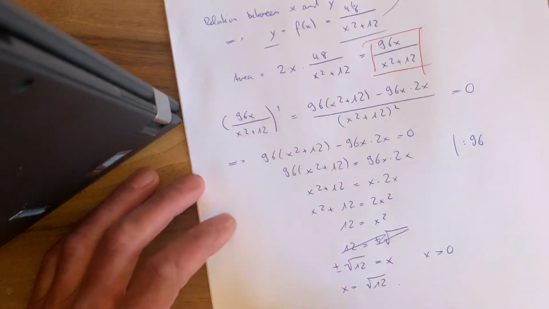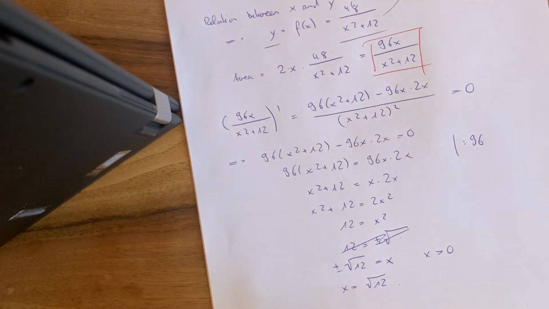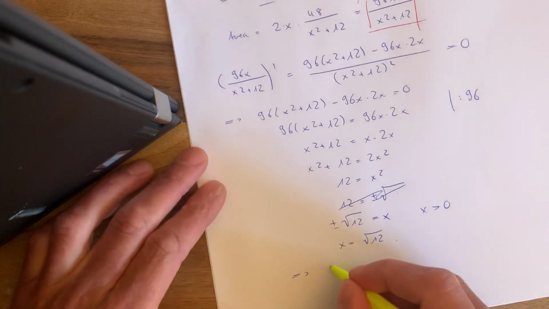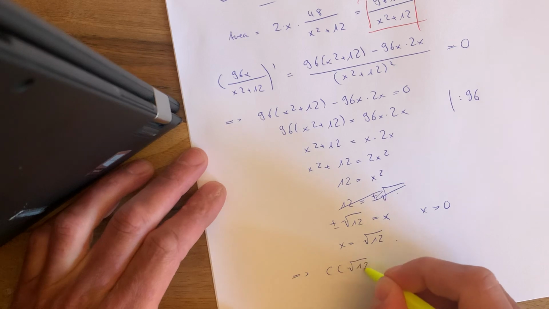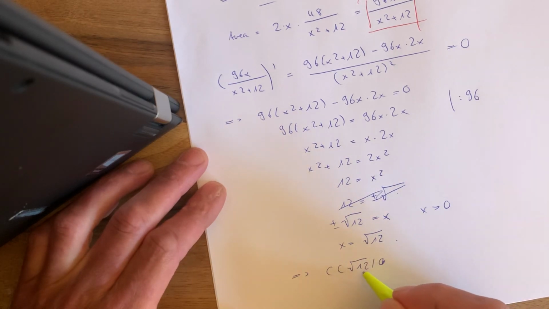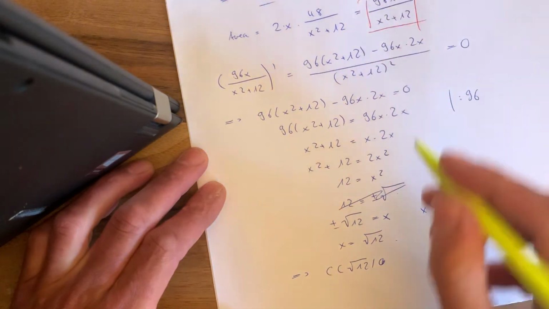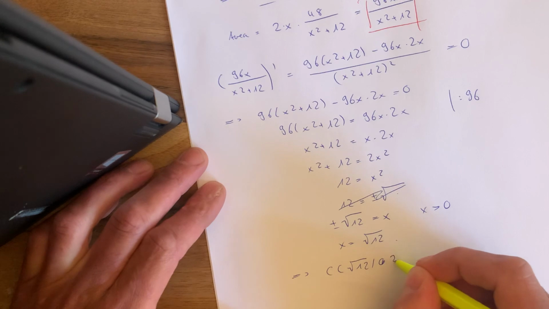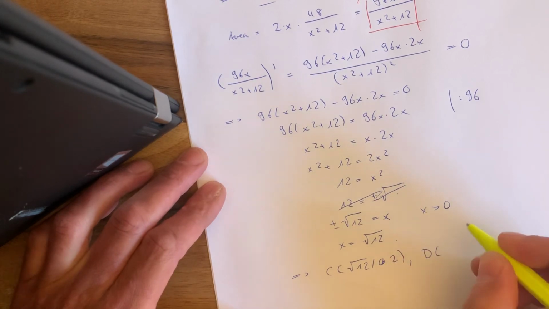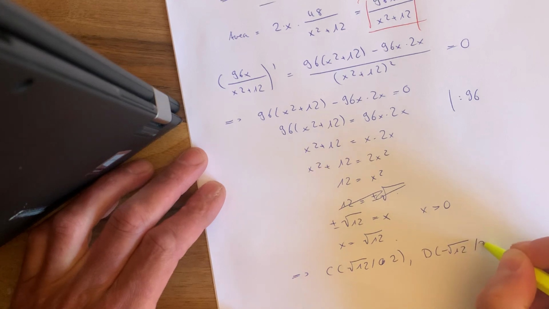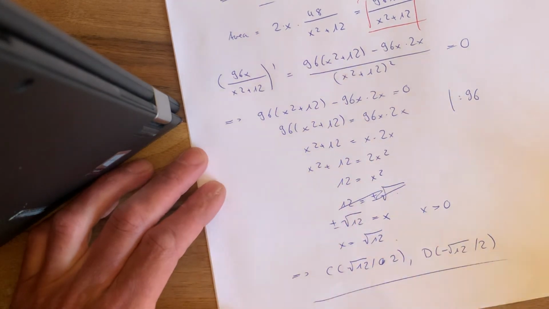So let's see, what was our task? Well, our task was to find the coordinates of C and D. So we get C has coordinates square root of 12, and plugging the square root of 12 into the function equation here leads to the y-coordinate of 2. And D has coordinates minus square root of 12 and also 2 as a y-coordinate. That's it.